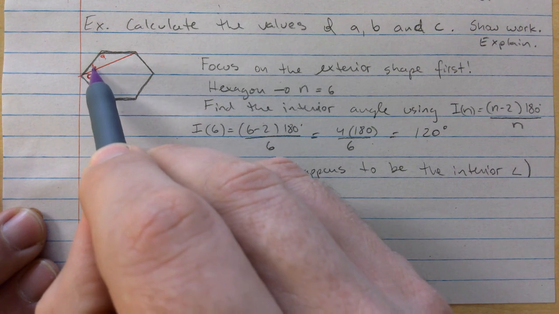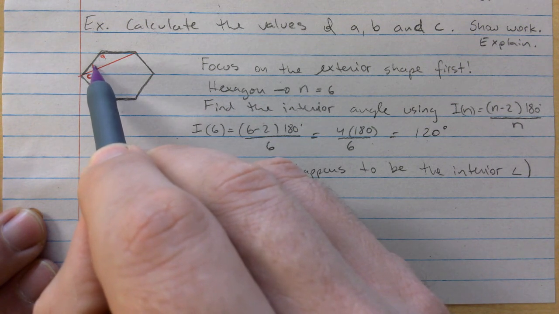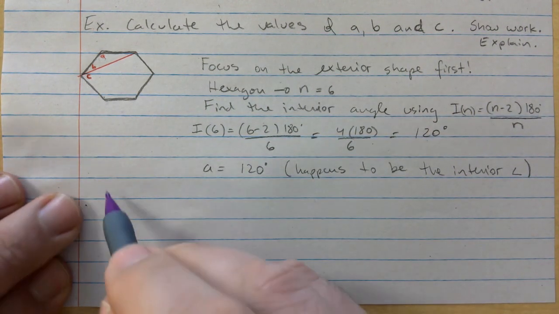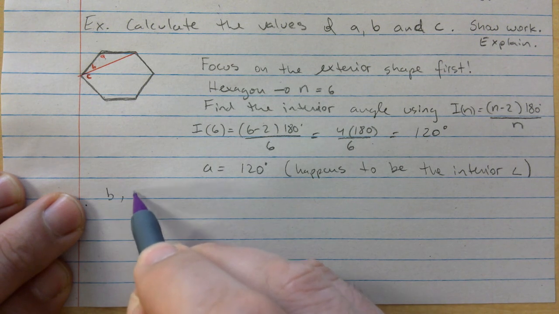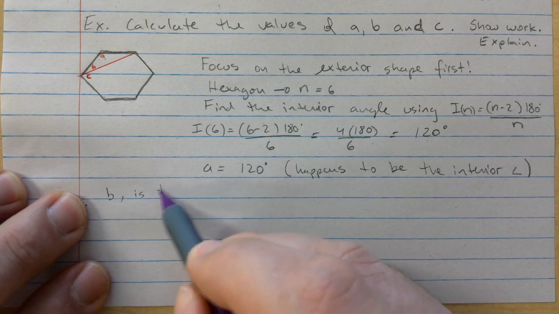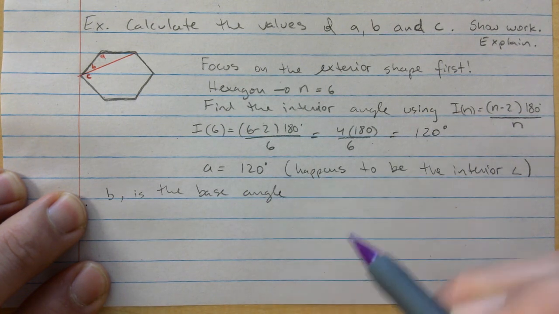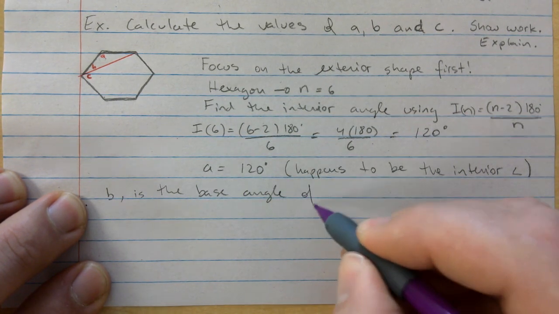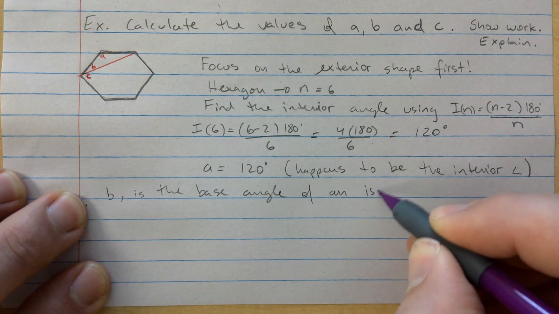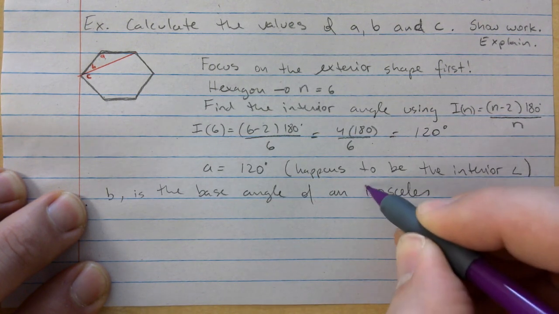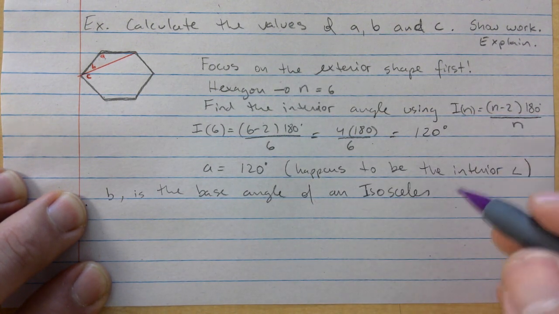Then I'm going to focus on B. Okay, B is the base angle of an isosceles triangle. Oh, isosceles capitalized, right?